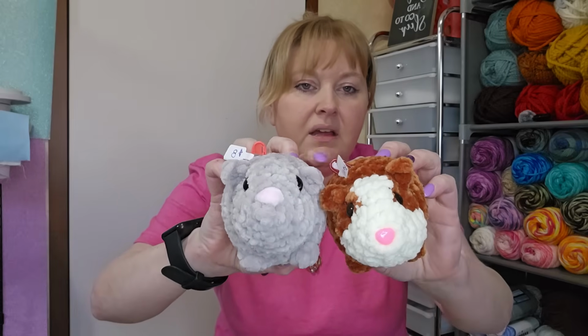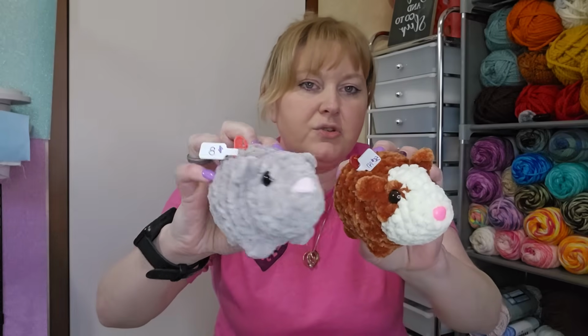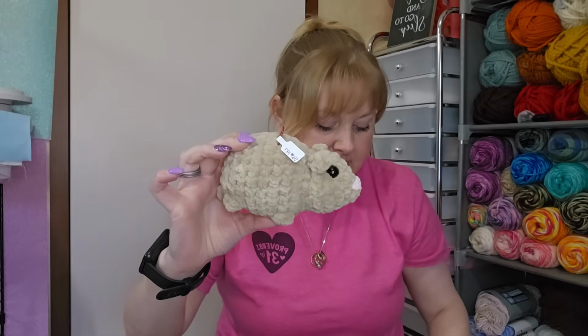She has 2 different designs. She has one with the face, where you can do the color change, and then you can just do it solid. So I have a brown one, and this one's like a grayish brown. This one right here is like a sand. And this one I did in mustard. So I have these listed for $8, and I'm not sure if I'm going to keep it that way. If they do fly off the shelf, I'll go ahead and raise the price to 10, because I think they're probably worth 10.